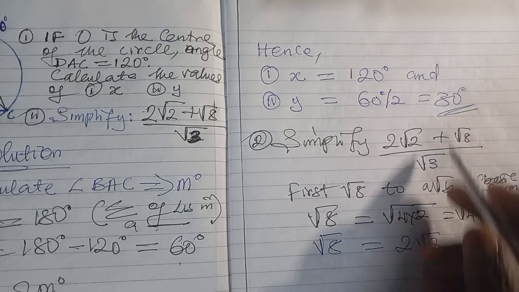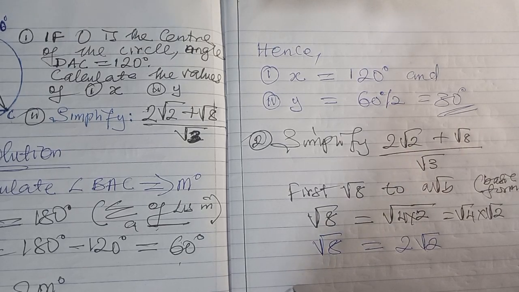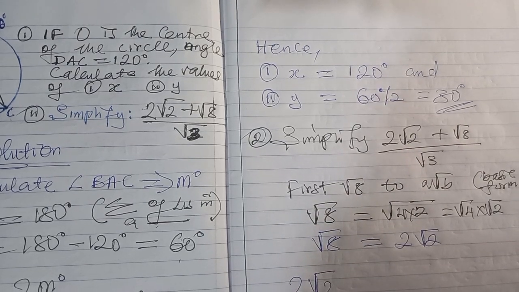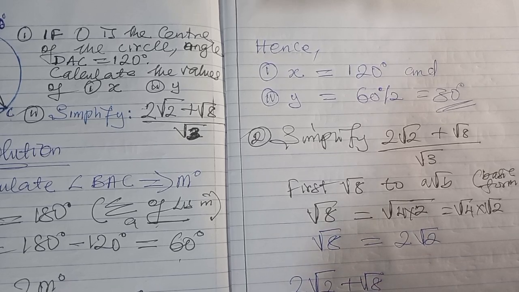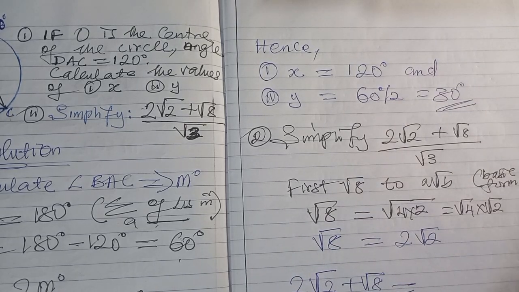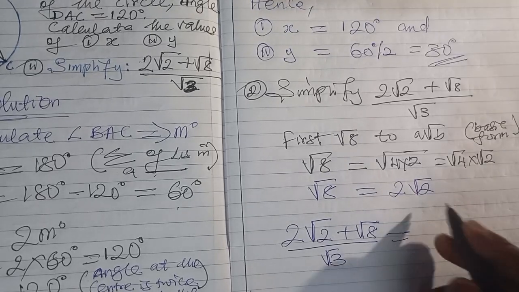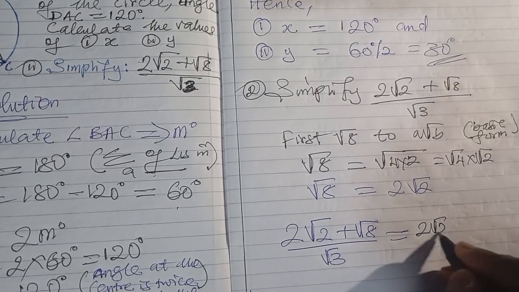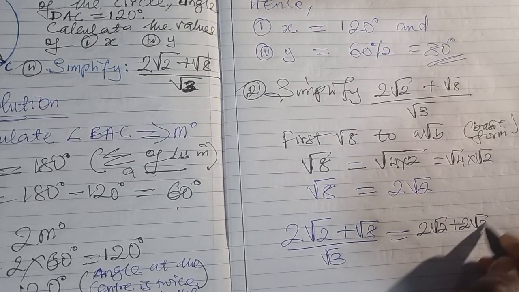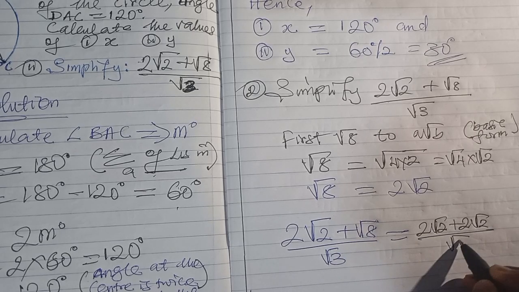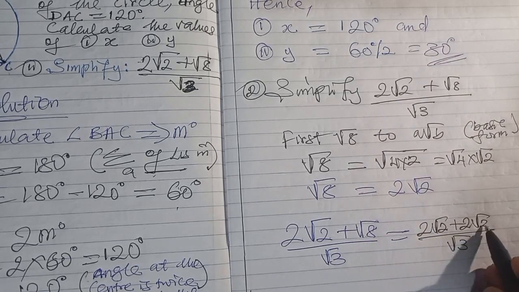Now let's put it back. We have 2 root 2 plus root 8 divided by root 3 is same as 2 root 2 plus 2 root 2, all divided by root 3, because root 8 is 2 root 2.